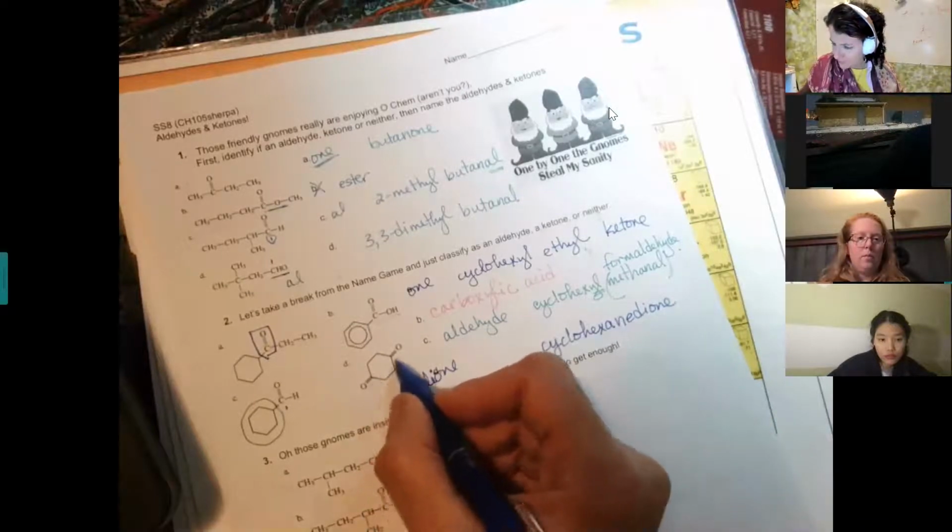And then D is a dione because it's got 2 ketones. And my best guess, since I'm guessing, obviously you would not have to name one of these, is cyclohexane dione. And I would assume you have to number because the double bonded O could be anywhere. We do not use para though. So we'd have to say 1,4-cyclohexane dione or cyclohexadione.